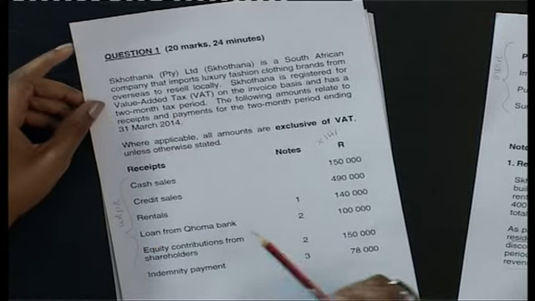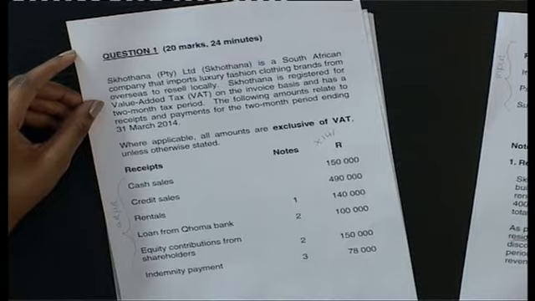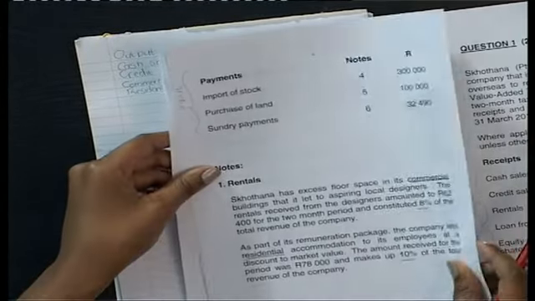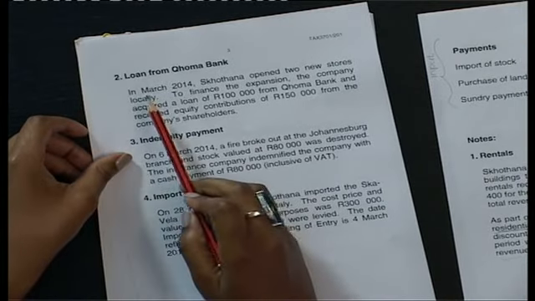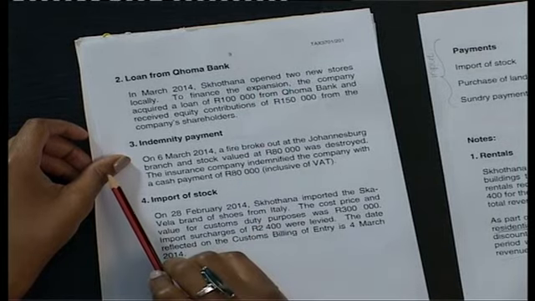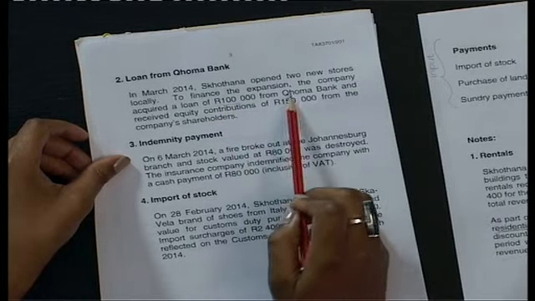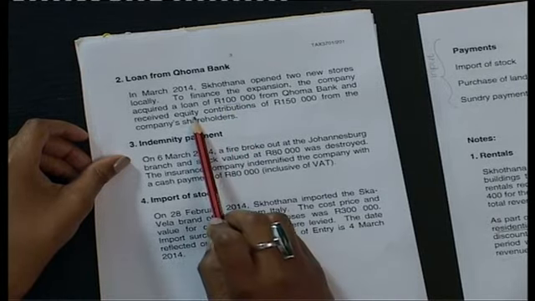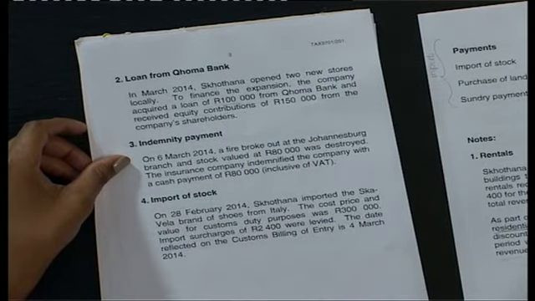The next part is the loan from Comma Bank. The loan from Comma Bank we refer to Note 2. Let's see what Note 2 says. In Note 2, we are told that in March 2014, Skotana opened 2 new stores locally. To finance the expansion, the company acquired a loan of 100,000 rands from Comma Bank and received equity contributions of 150,000 from the company's shareholders.